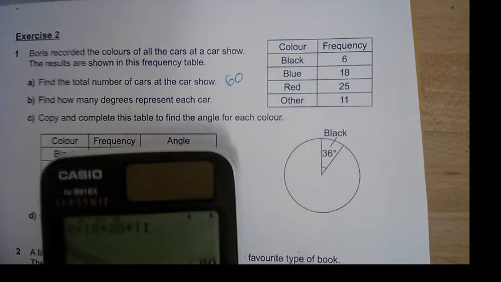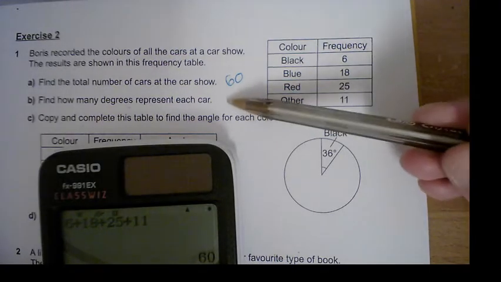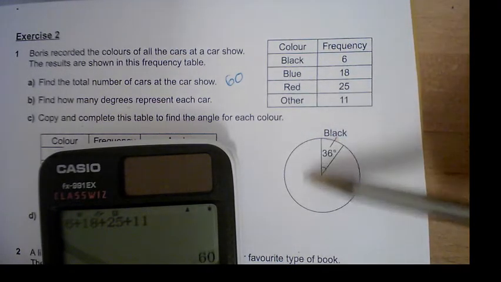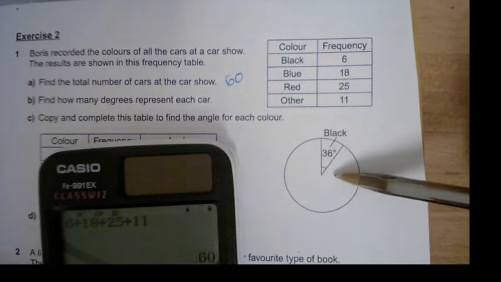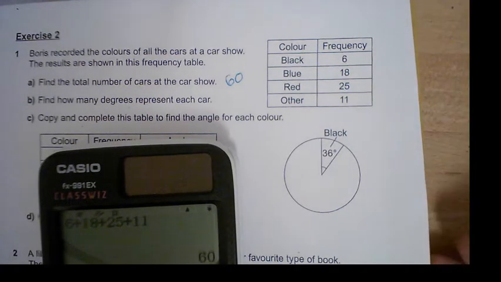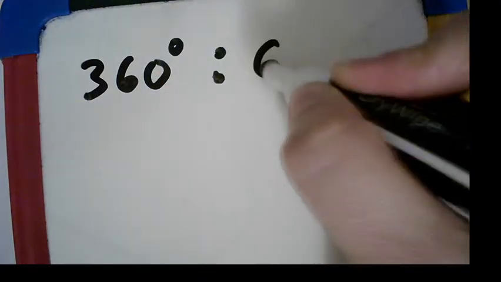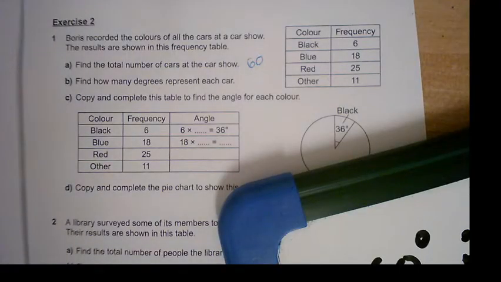Now, the next question says, how many degrees are represented by each car? Well, in a circle, all the way around a point here, there are 360 degrees. So I'm going to do the following. Let me get my little whiteboard out here. I know that there are 360 degrees, and I'm telling you that 360 degrees must represent 60 cars. Where did that 60 come from? It came from the total number of cars in the car show.